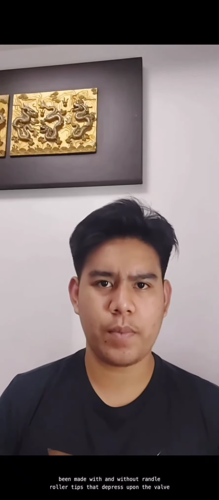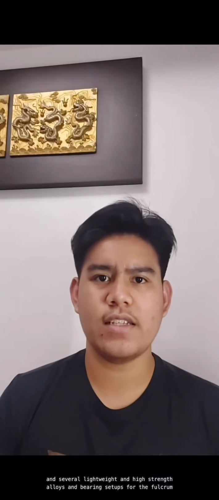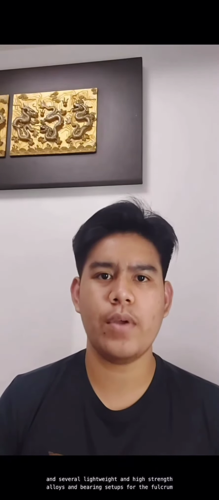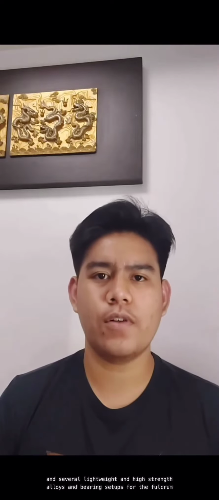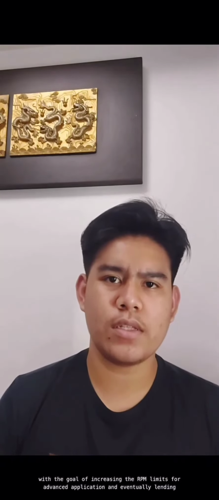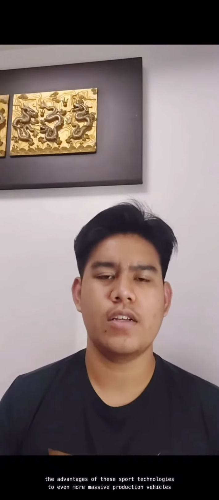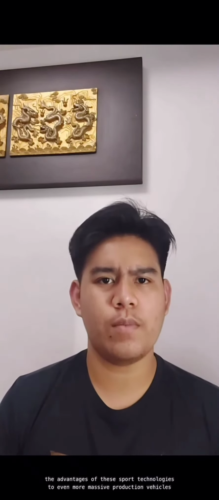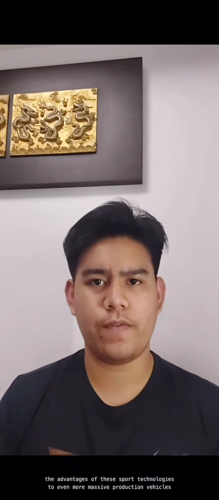Roller tips that press upon the valve, and several lightweight and high-strength alloys and bearing setups for the fulcrum, with the goal of increasing the RPM limits for advanced application and eventually lending the advantages of these sport technologies to even more massive production vehicles.